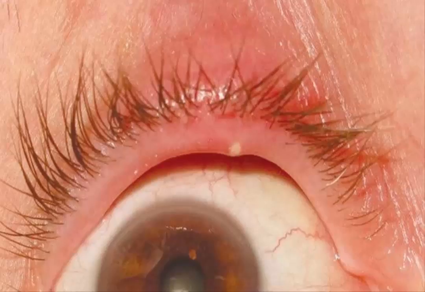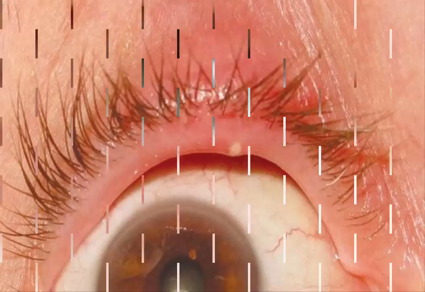Causes. Styes are caused by a bacterial infection of the eyelash follicle. There are small oil glands that sit around the eyelid and drain through ducts into the eyelashes. If objects clog the duct, the oil can't drain and backs up into the glands. The gland becomes swollen, causing the stye.